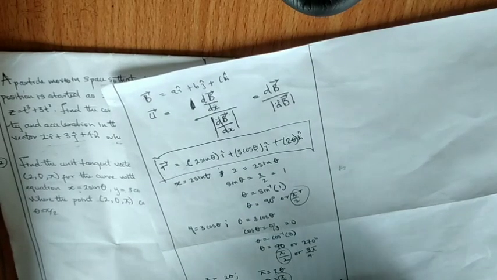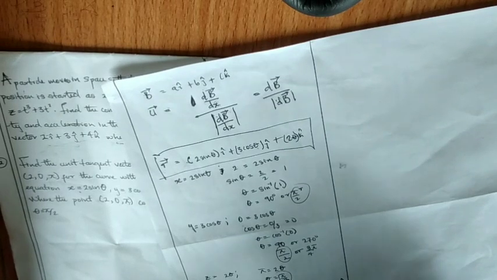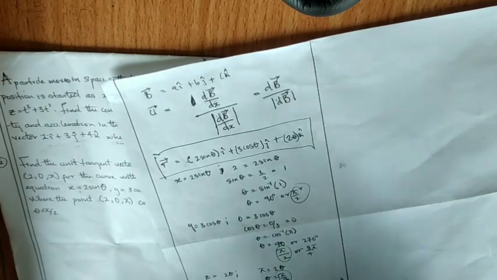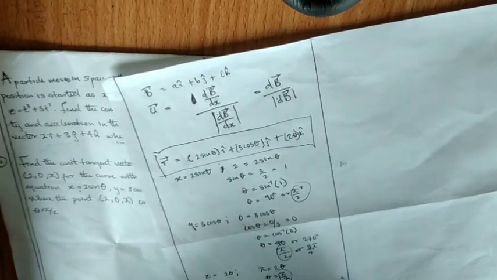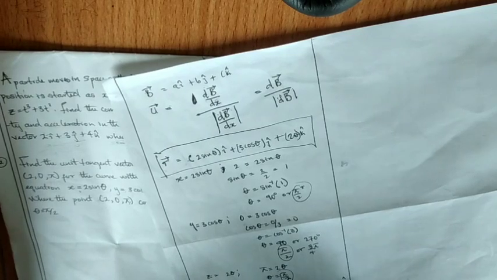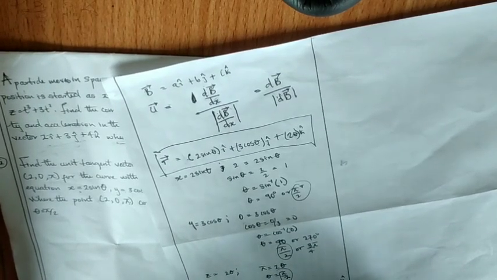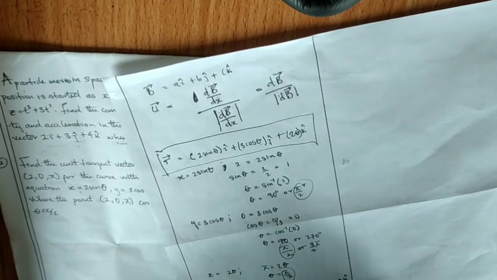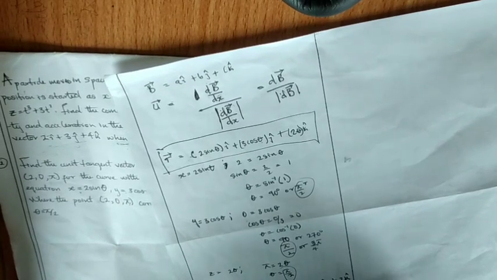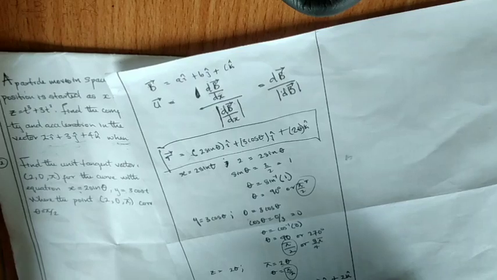Remember, theta is an independent variable, just like having 2x. When you differentiate 2x, you get 2. So when you differentiate 2 theta, you get 2. Writing it, we have 2 cos theta i minus 3 sin theta j plus 2k.